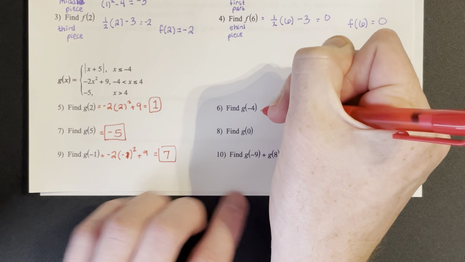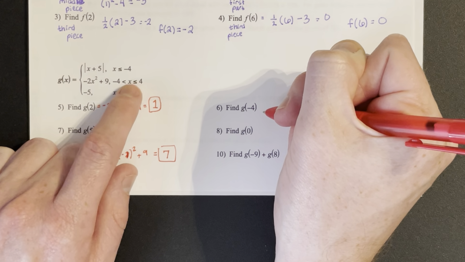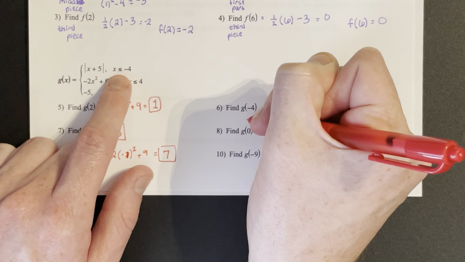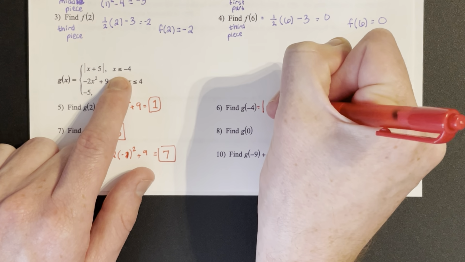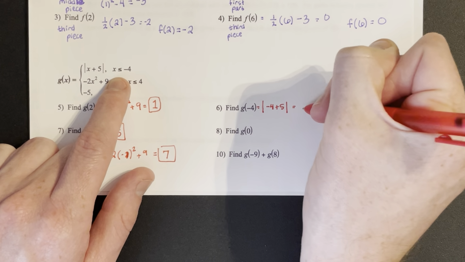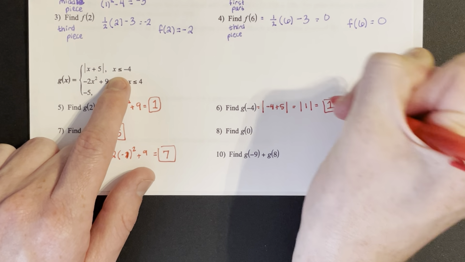All right, g of negative 4. Negative 4 is going to go in the first one because it has the equal to. So that would be absolute value of negative 4 plus 5. Negative 4 plus 5 is 1, and the absolute value of 1 is just 1.